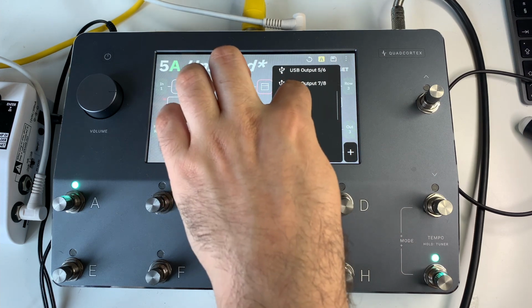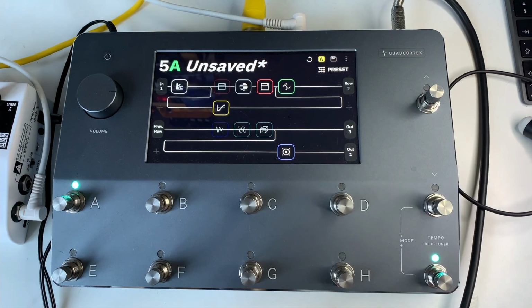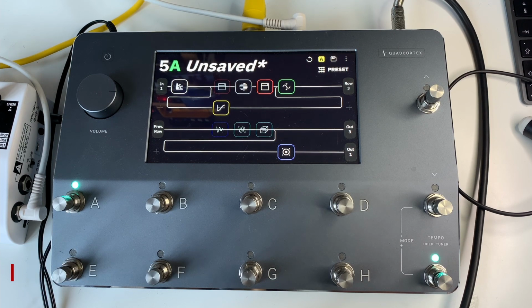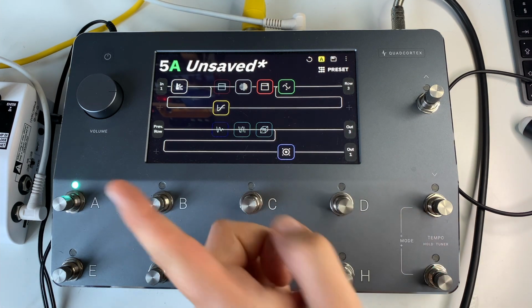and the signal with cap sim goes directly into the Scarlett and it represents front of house. And now we can hear both sounds. First, the one that represents front of house with cap sim. And now the one without cap sim going into the Cab M.